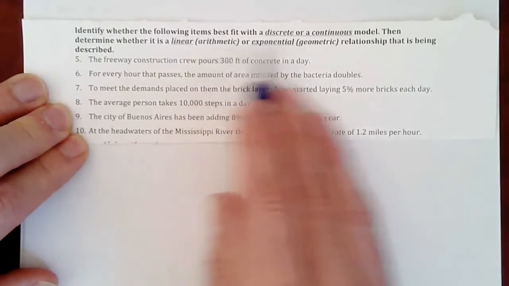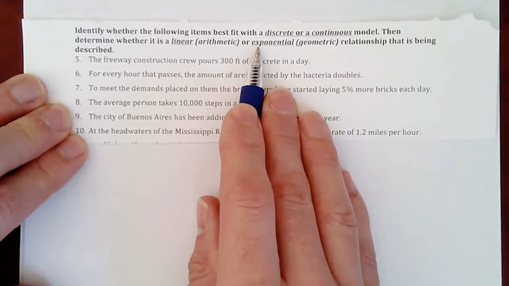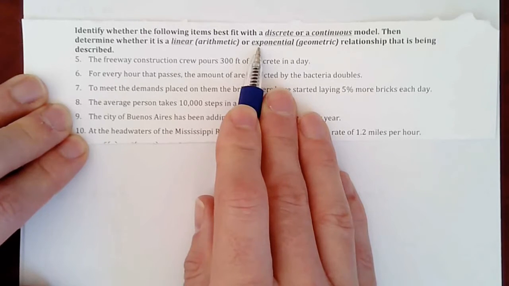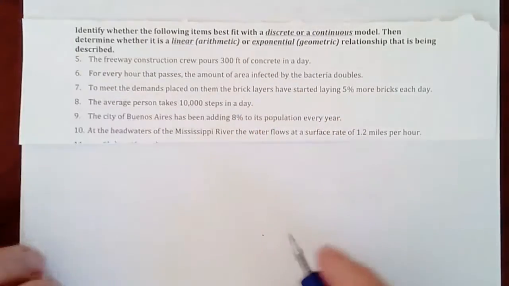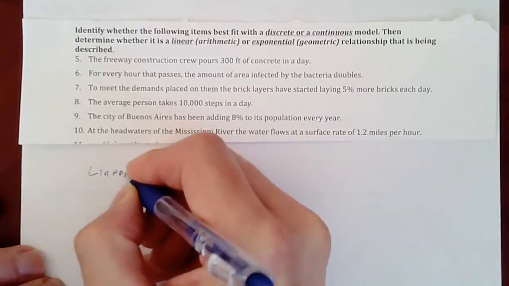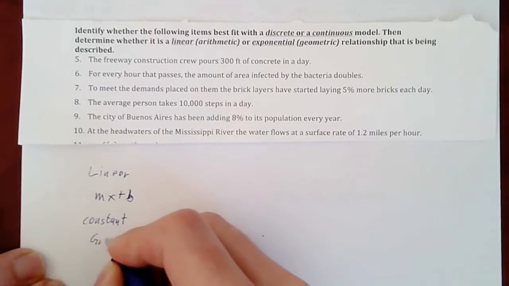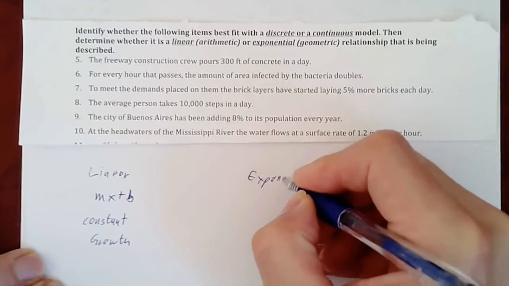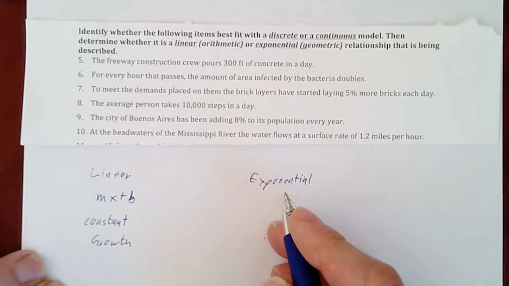Now, arithmetic and geometric are very specific types of linear and exponential graphs. If you don't know what arithmetic and geometric are at this point, that is fine. We are focusing today on whether these word problems are defining a linear relationship or an exponential relationship. So as a quick reminder, linear is anything that can be written as mx plus b. Okay, so something that has a constant growth and some starting point, versus exponential, which is something that starts somewhere and then increases or decreases at a constant multiplier.